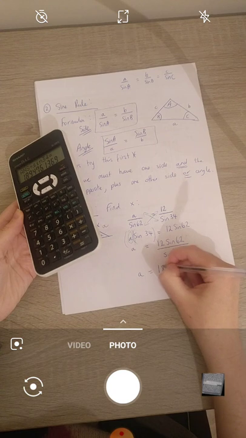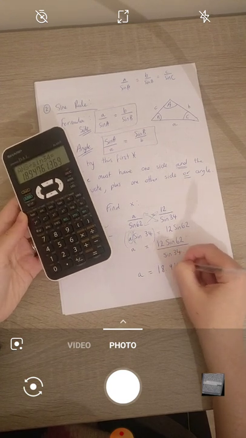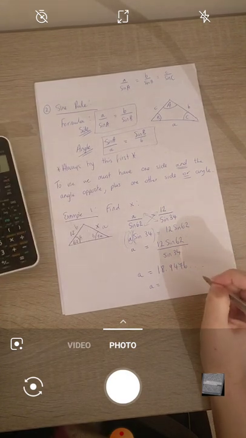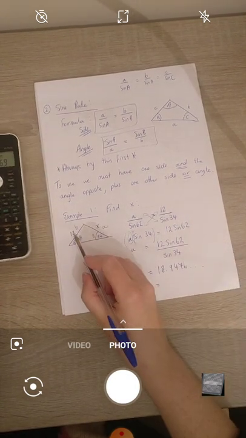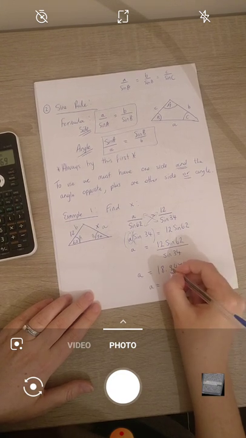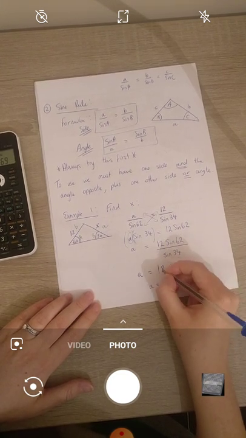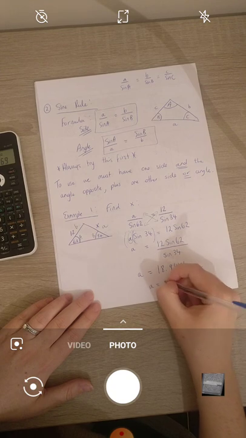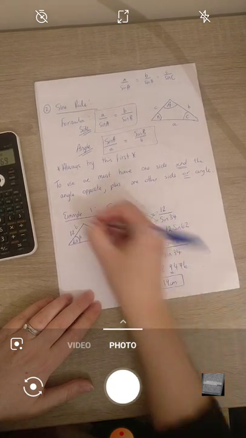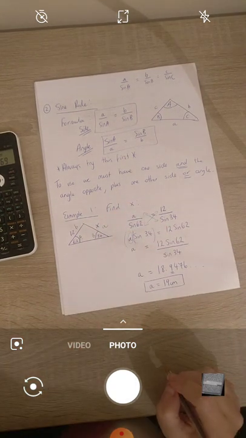18.9476. And I'm going to round this to the nearest whole number because in the question the other side was a whole number. So that 9, because it's 5 or greater, is going to round this 8 up to a 9. So we're looking at 19 centimetres here as the length of that side X.